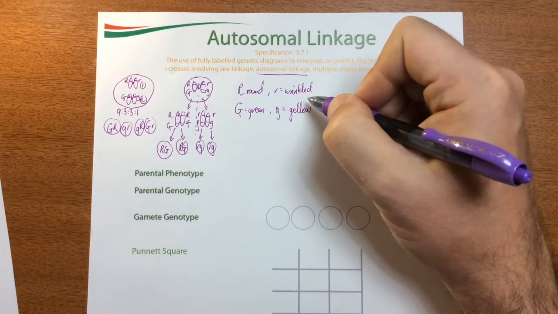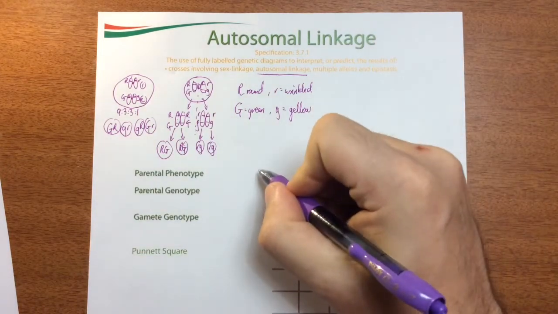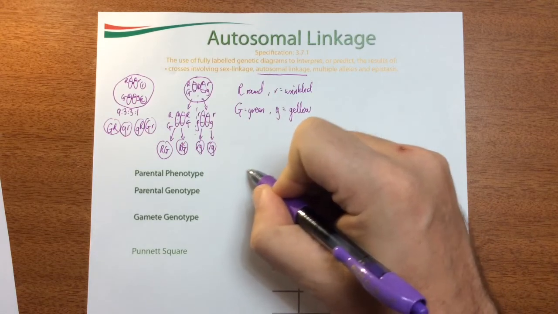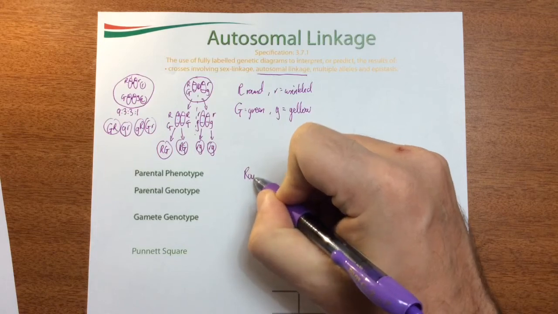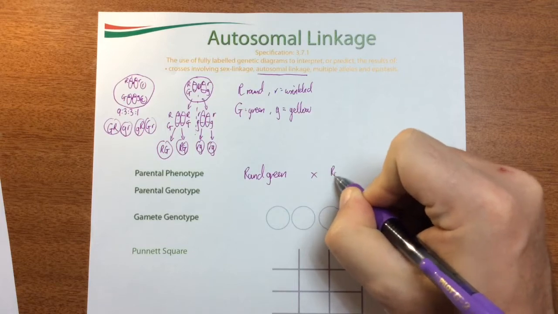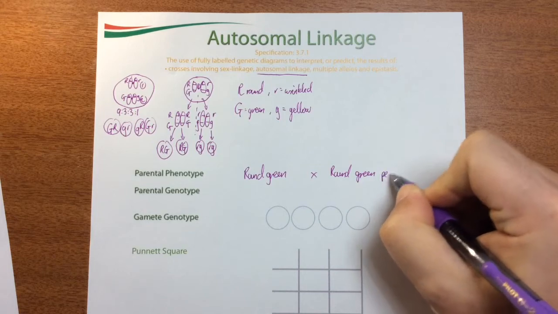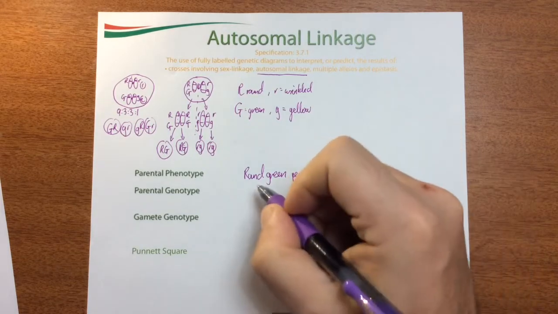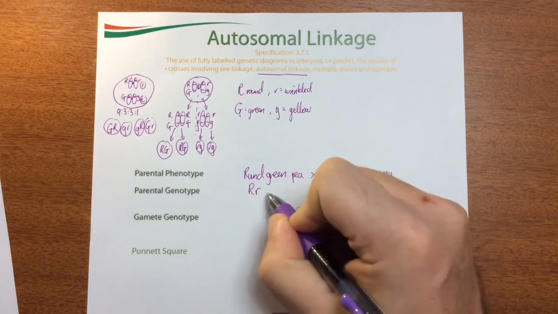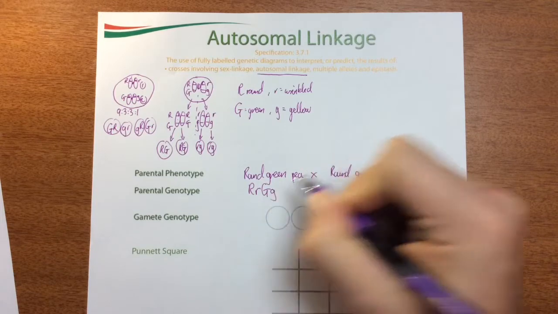So let's say we've got 2 peas that are heterozygous, a heterozygous round green pea with a heterozygous round green pea. Genotypes: we're going to have heterozygous for round and heterozygous for the green coloring.